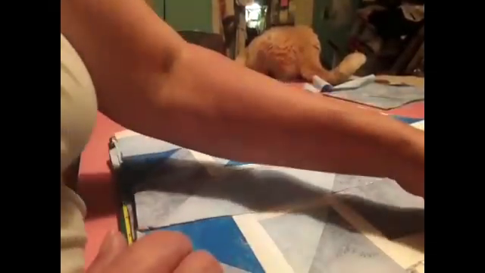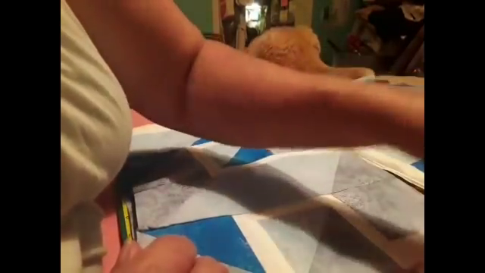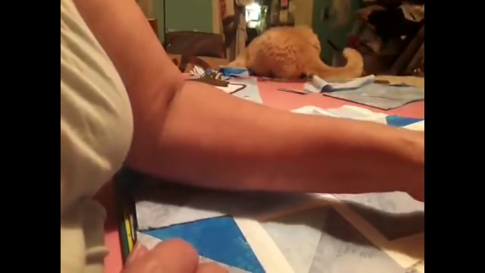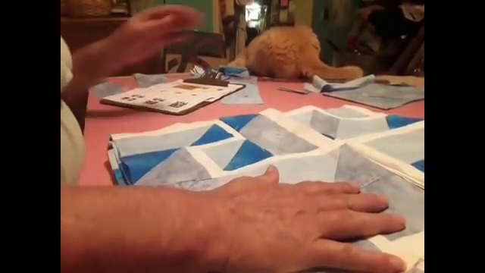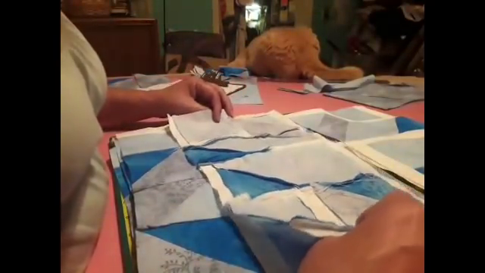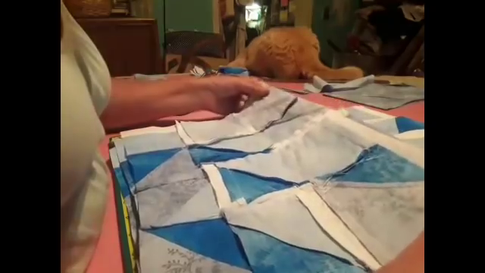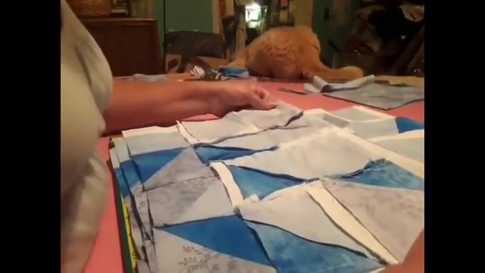Boy, I'm doing this very badly. I'm doing it the best I can, but I'm doing it badly. But anyway, now we are going to put these together like this right here. So I'm going to sew all them down.